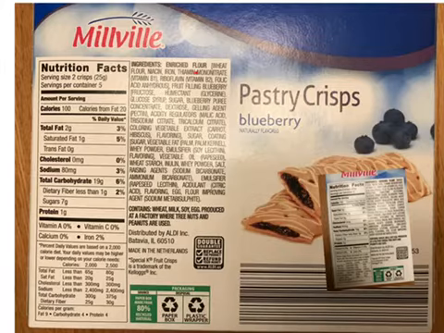The first item on the ingredients list is enriched flour, and in enriched flour we have wheat flour, niacin, iron, thiamine mononitrate, vitamin B1, riboflavin, vitamin B2, folic acid. Those are all ingredients that are in enriched flour.